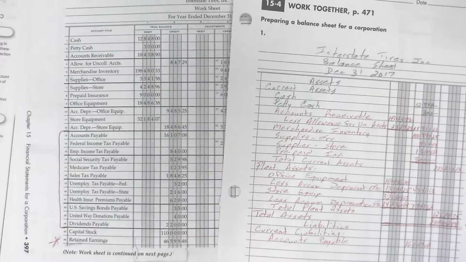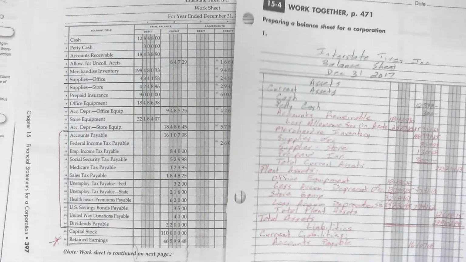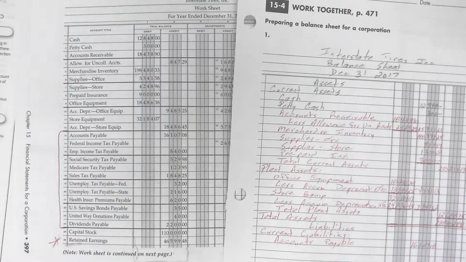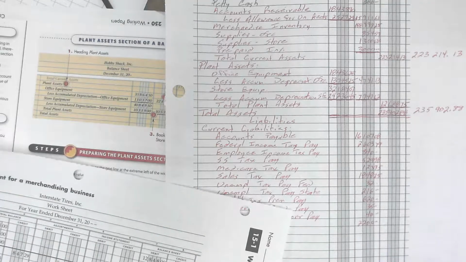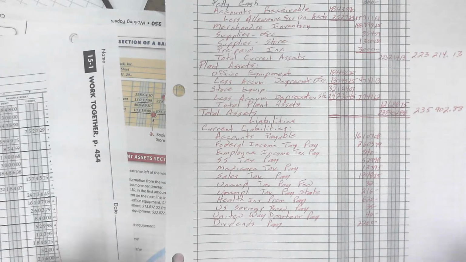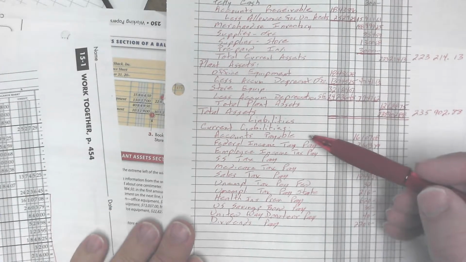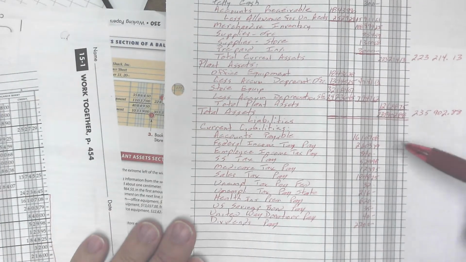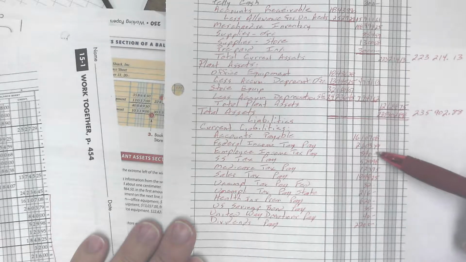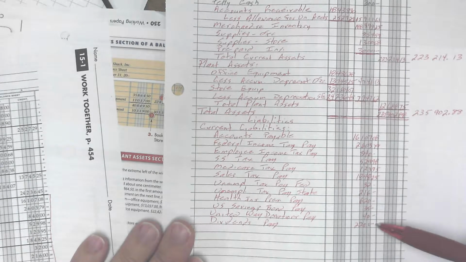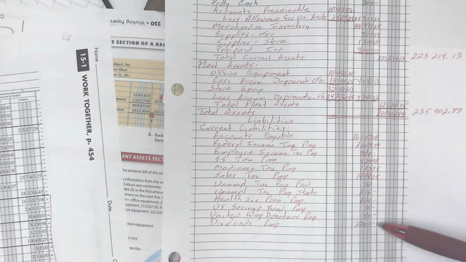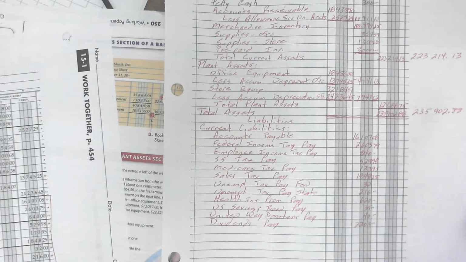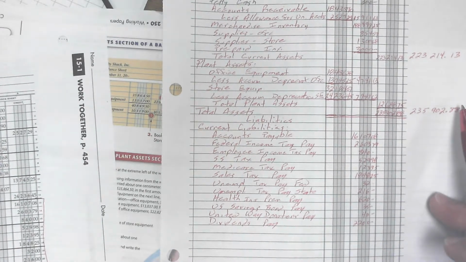I'm going to pause the video, write all that stuff down, and then start it again. Okay, so I got all the accounts written down, and I have all of their dollar amounts written down for each liability account. So this is what yours should look like so far.